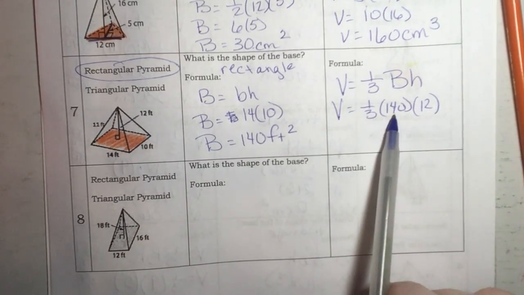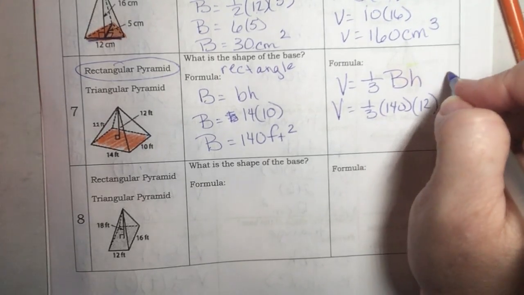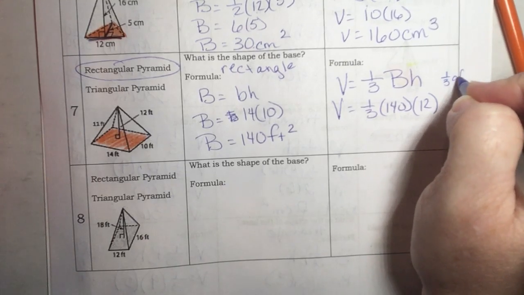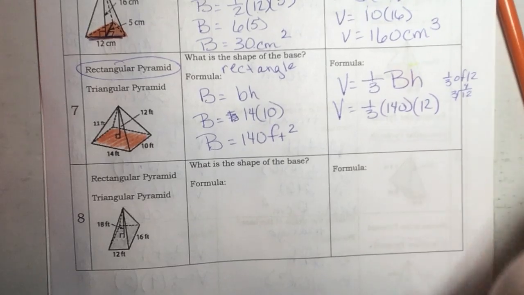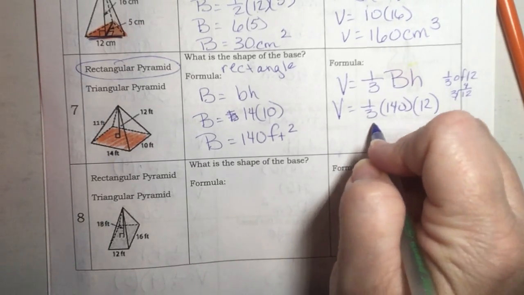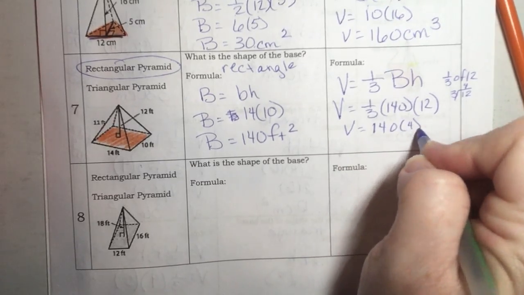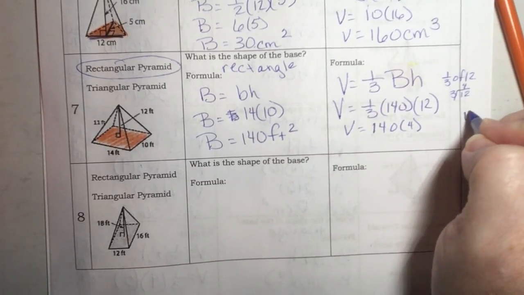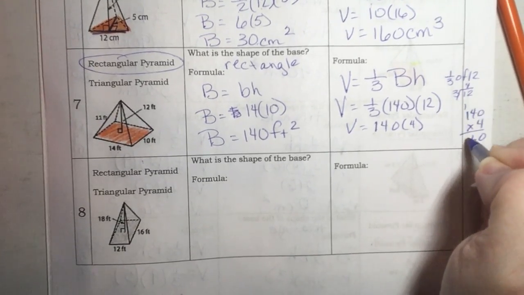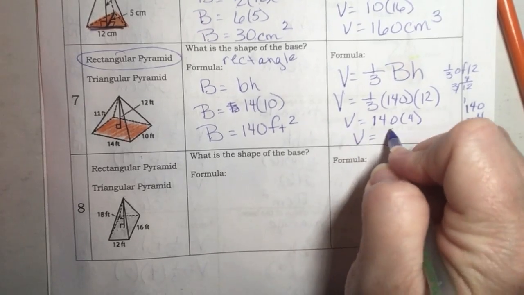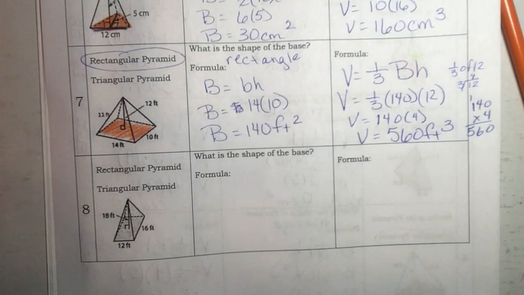Okay, so can I take a third of 140 real easy? A third of 12 real easy? Yeah, that's right. A third of 12. So 12 divided by 3 is 4. So I'm going to say 140 times 4. I'm going to come over here to the side and multiply it. So our volume is 560 feet cubed.